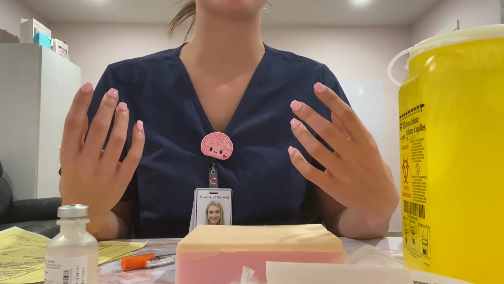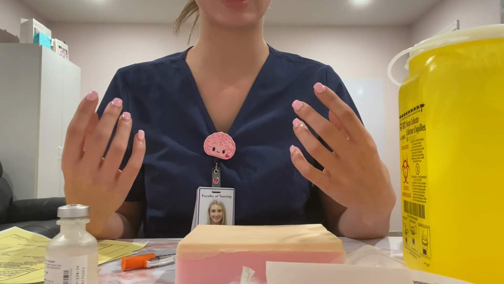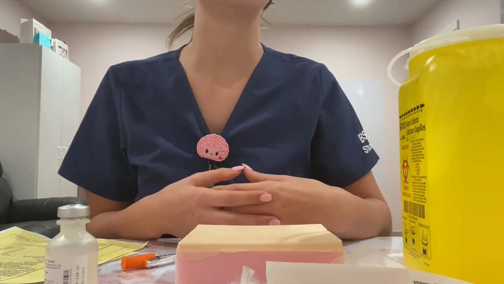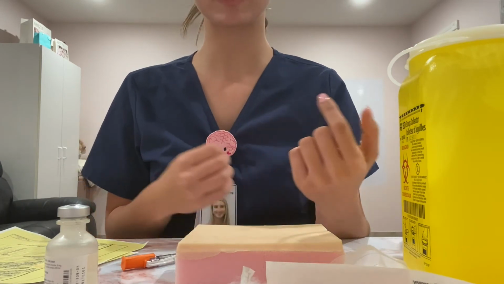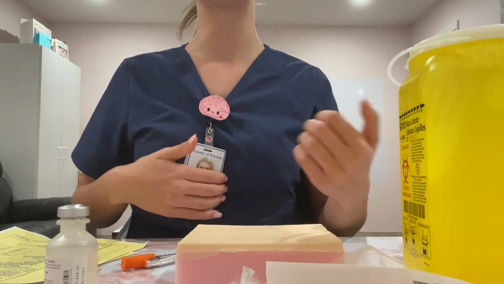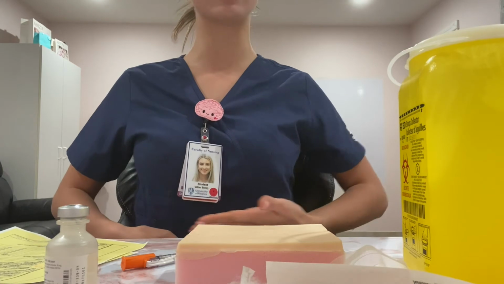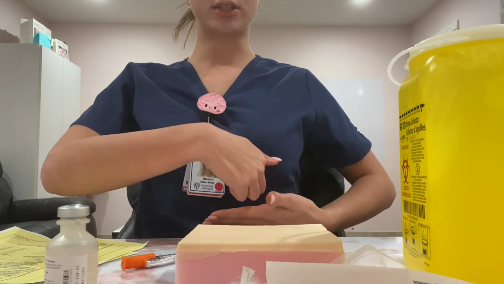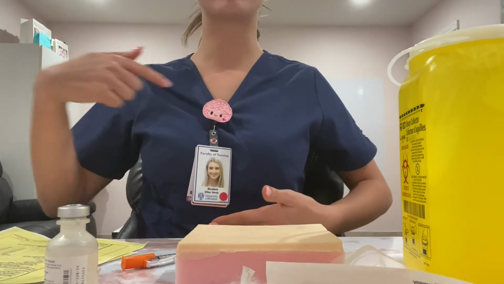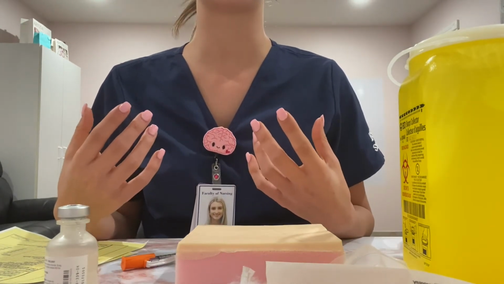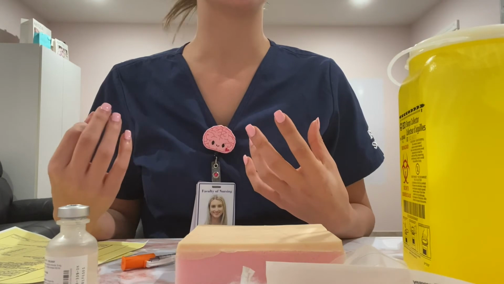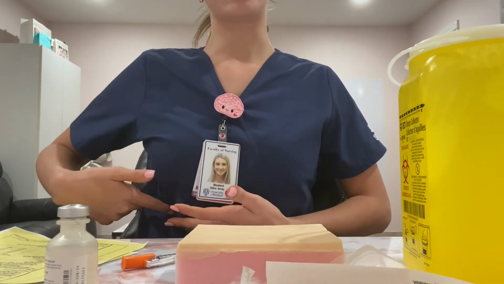And to avoid all of these, it's important to rotate the site of the injection. So to do this, you can rotate between the 3 different injection sites, or if they're unavailable, you can divide the abdomen, for example, into 4 quadrants and inject into a different quadrant each time and rotate clockwise. And then you can document the site that you injected into so that it's not used too often, and say that you used the right upper quadrant.